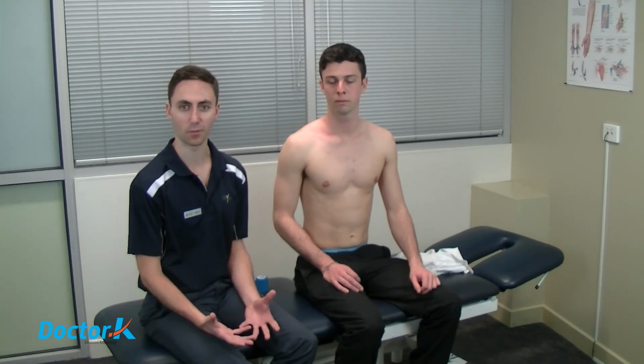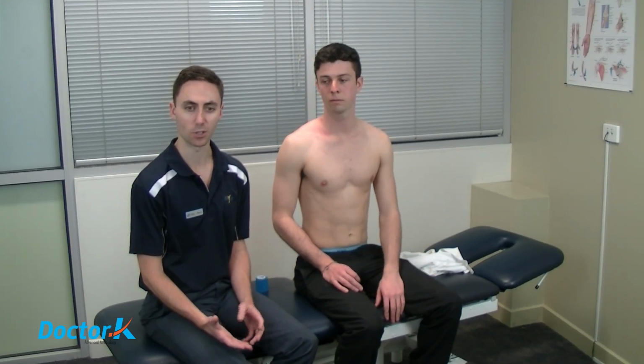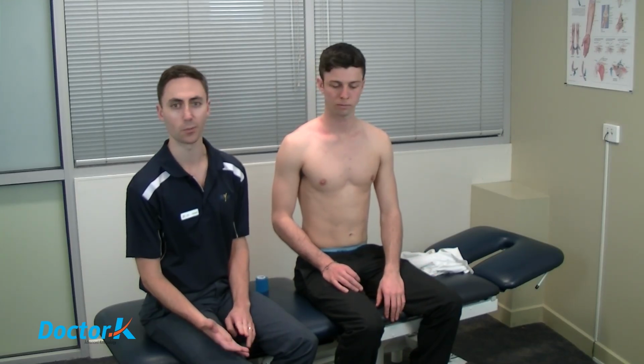And today we're talking about how you can use Dr. K Kinesiology Tape to help with shoulder pain. So this application can be used in a few different types of shoulder injuries. You could use it for rotator cuff pain, or possibly bursitis, or even for some sort of postural correction for your shoulder as well.